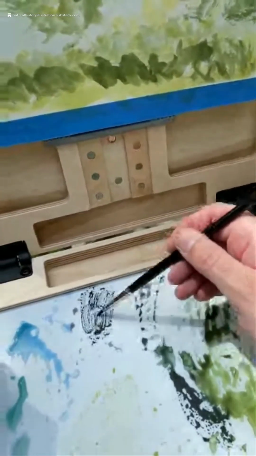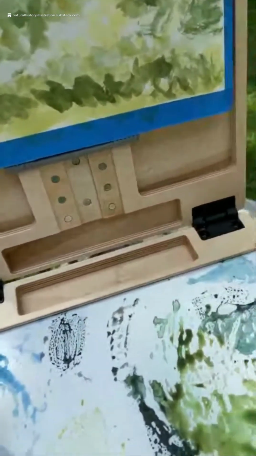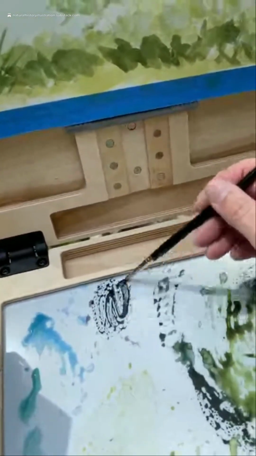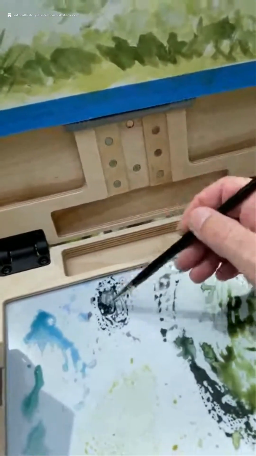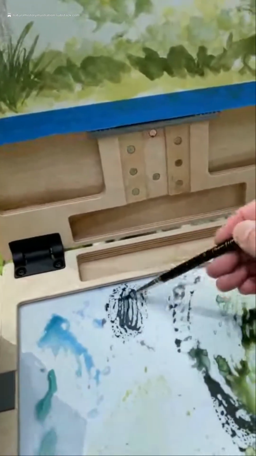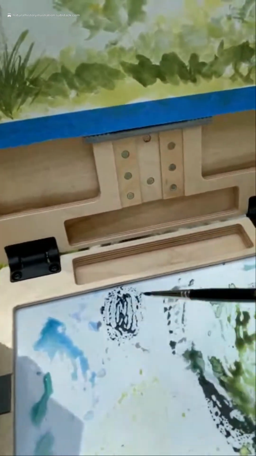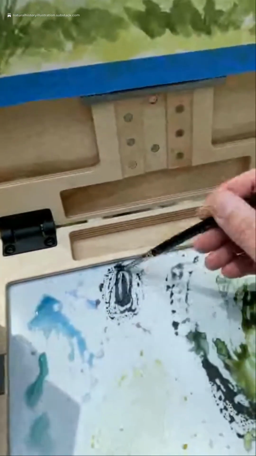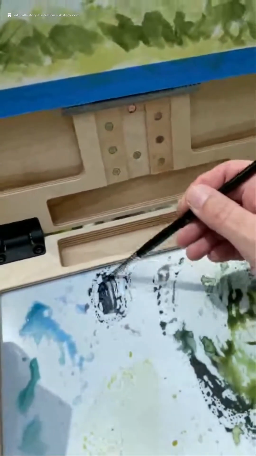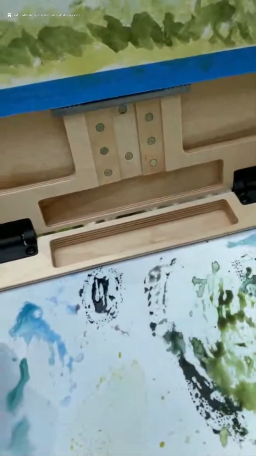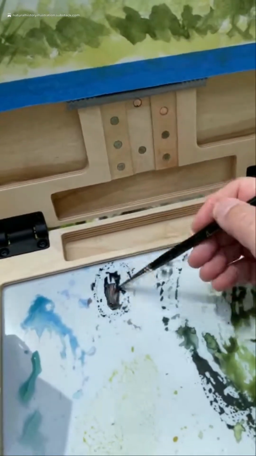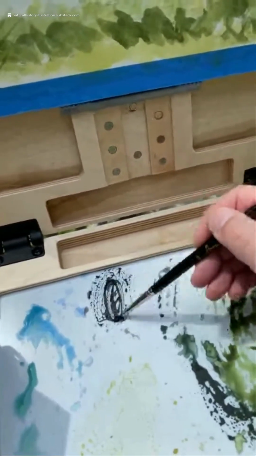The other way is I mix ultramarine blue and burnt sienna. But that makes a more gray brown, and I don't want a gray brown. So I'm going to mix chromatic black with burnt sienna instead. Burnt sienna is kind of a heavier pigment, so it's going to thicken this up.